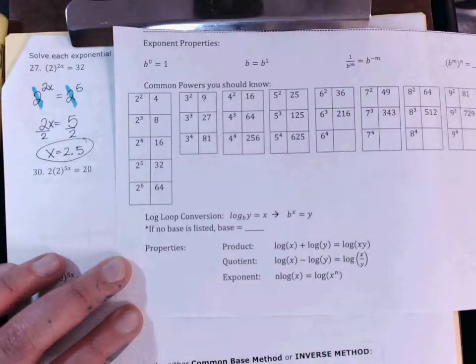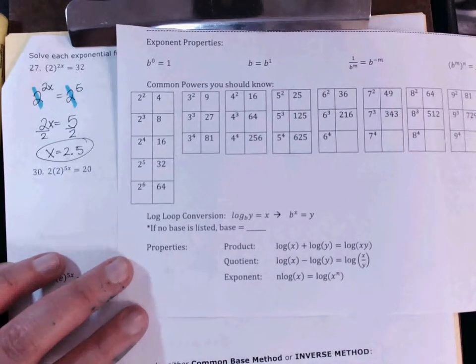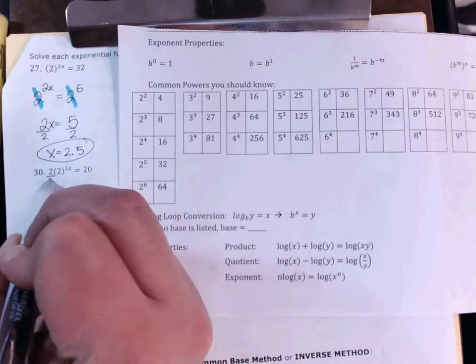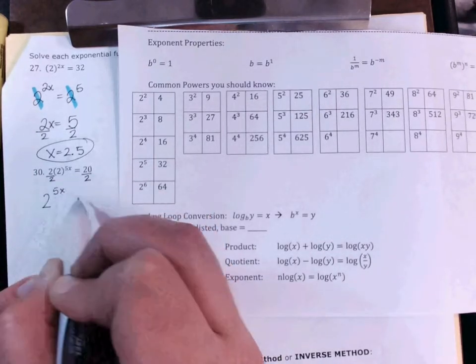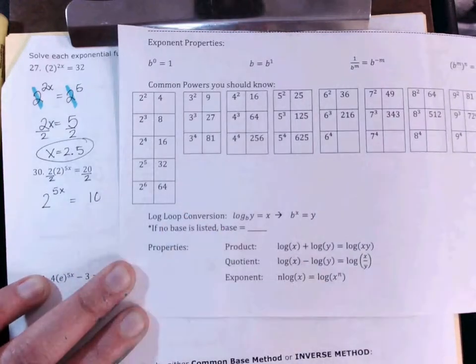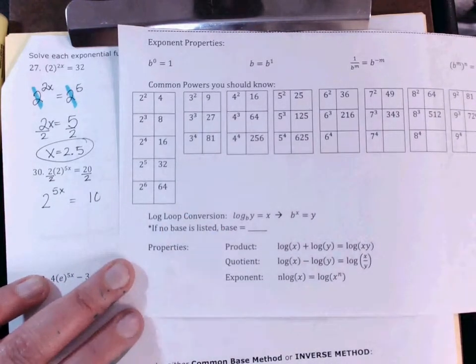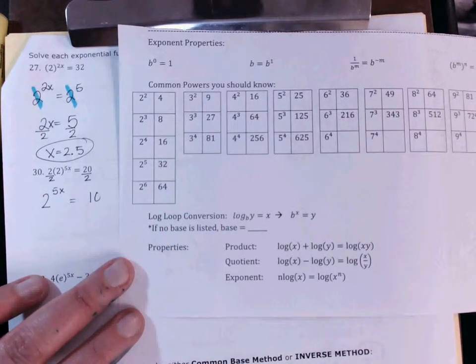What would I do first on number 30? Divide by 2. 20 divided by 2 gives me 10. Okay, now, when you get to here, look on your chart. Is 10 in the chart with 2's? No, then you can't use common base method for that.